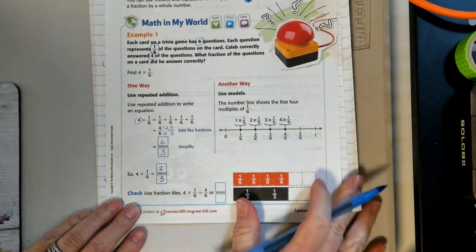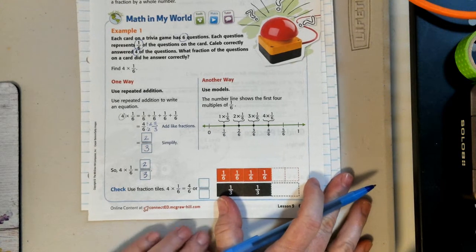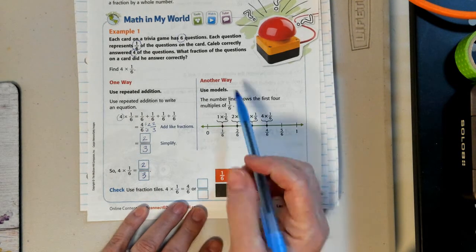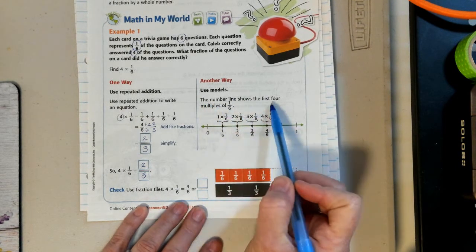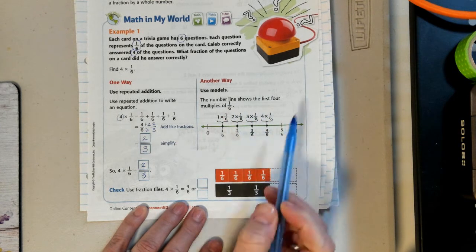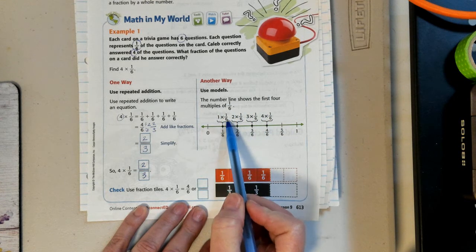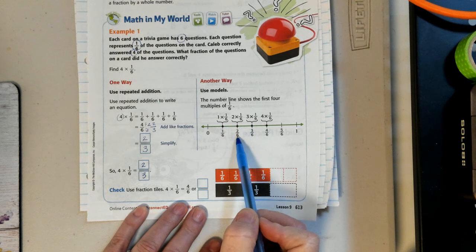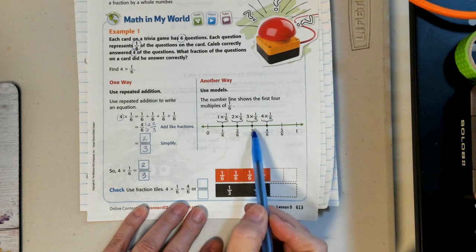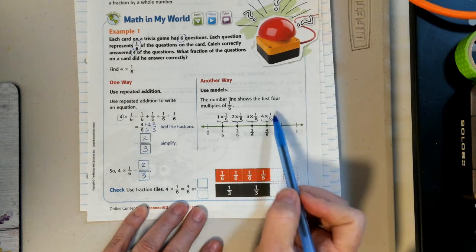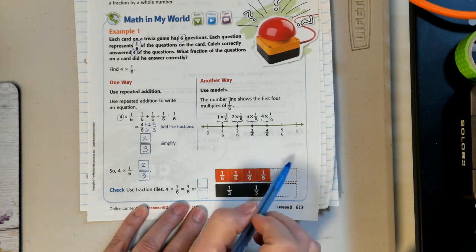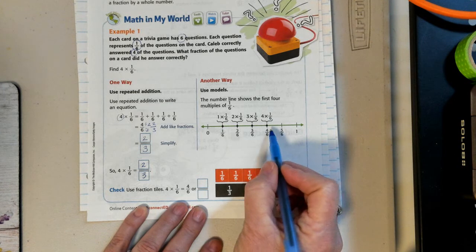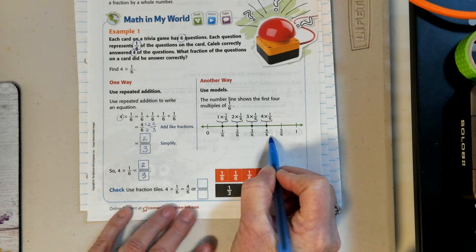Okay, now let's look how they did it over here. We used models, and a number line. The number line shows the first 4 multiples of 1/6. So if we look up here, we have 1 times 1/6, which is 1/6. 2 times 1/6 is 2/6. 3 times 1/6 is 3/6. And 4 times 1/6 is 4/6. Okay?